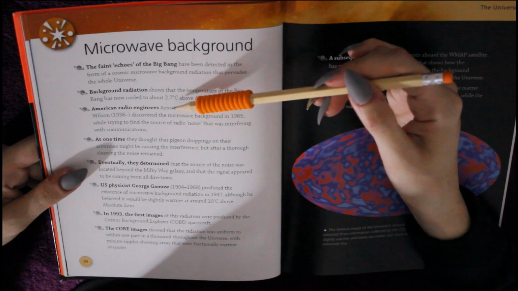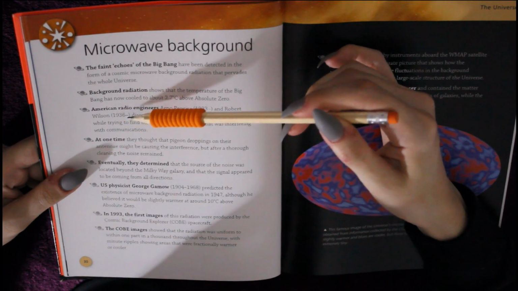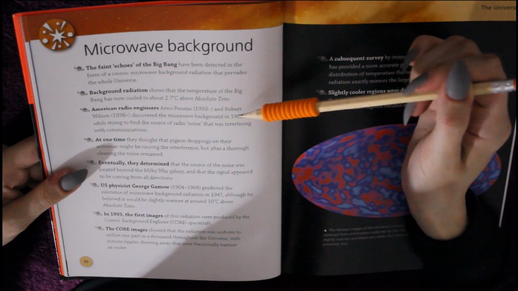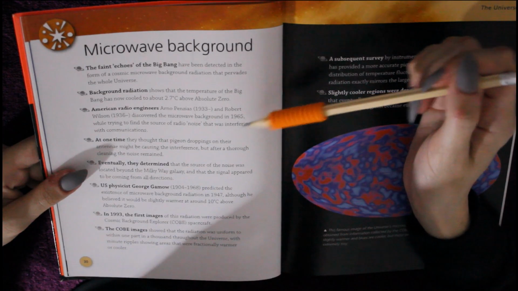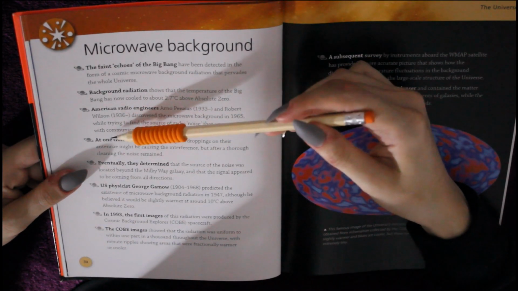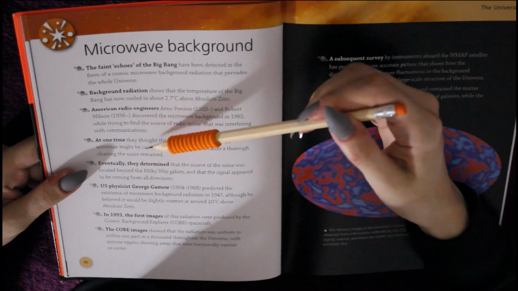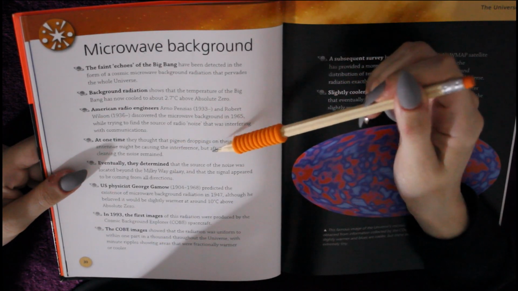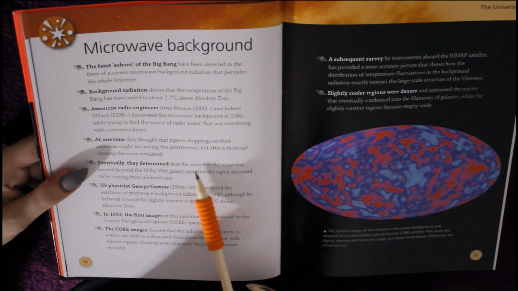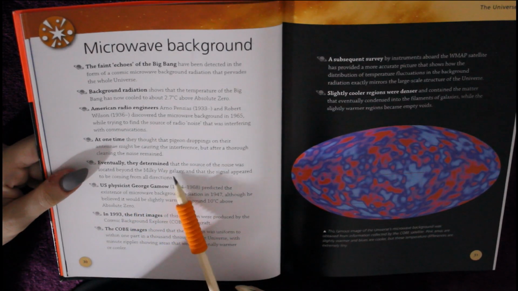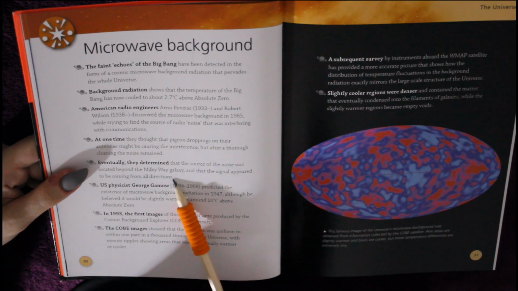American radio engineers Arno Penzias and Robert Wilson discovered the microwave background in 1965 while trying to find the source of radio noise that was interfering with communications. At one time, they thought the pigeon droppings on their antennae might be causing the interference, but after thorough cleaning, the noise remained. Eventually, they determined that the source of the noise was located beyond the Milky Way galaxy, and that the signal appeared to be coming from all directions.